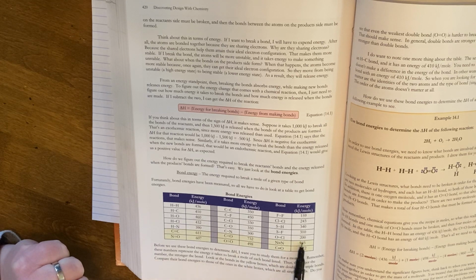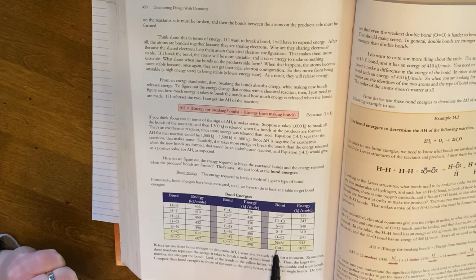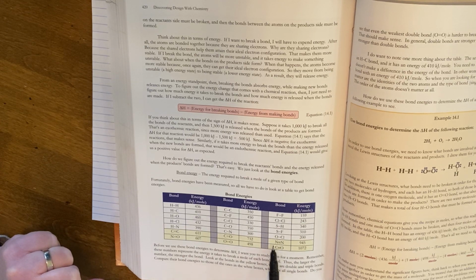Look at these triple bonds. They take a lot more energy. We know it's a triple bond because of these three lines between. They take a lot of energy to break these bonds. And it kind of makes intuitive sense. It would be harder to break a triple bond than a single bond.